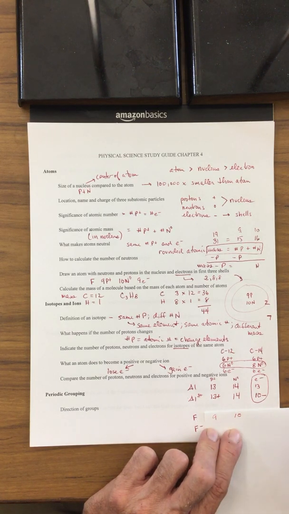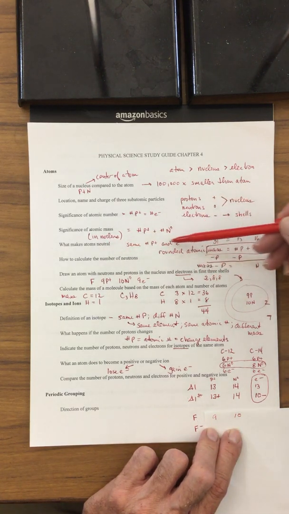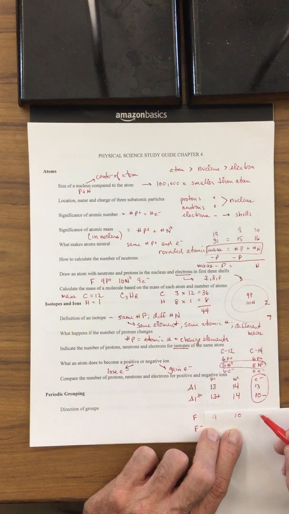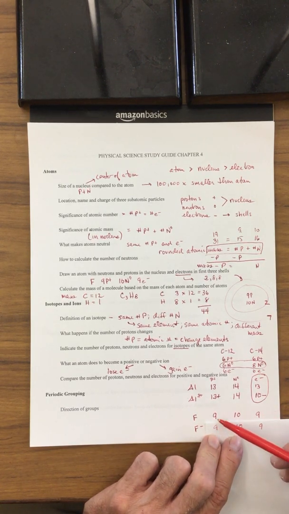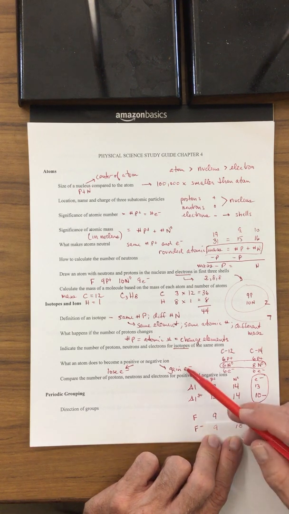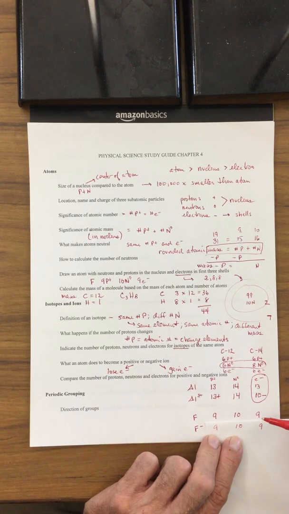This is neutral fluorine, and when it's neutral, the protons are going to be equal to the electrons, so this is going to be 9, and it's going to look like this. And again, with an ion, the protons aren't going to change, the neutrons aren't going to change, it's going to be the electrons. But it's going to become a negative charge. How do you obtain a negative charge? Are you going to gain an electron or lose an electron? You're going to get more negatives. You're going to gain an electron.